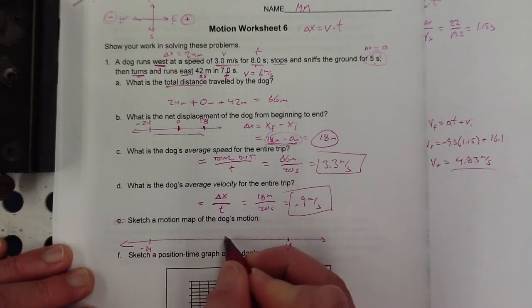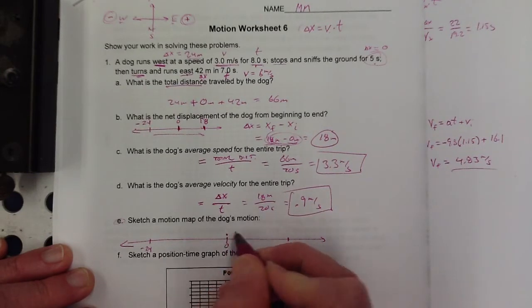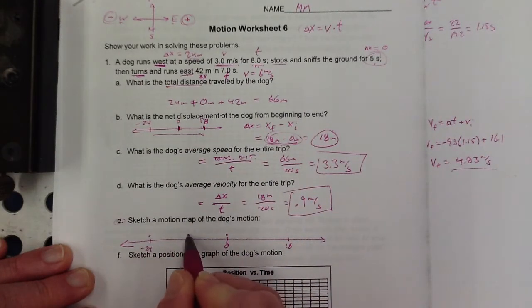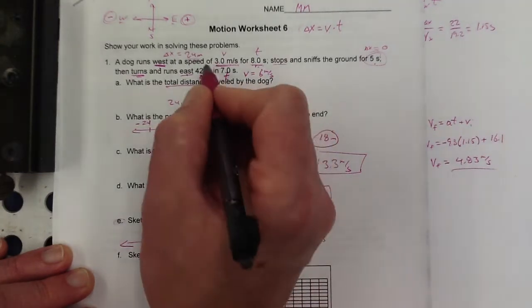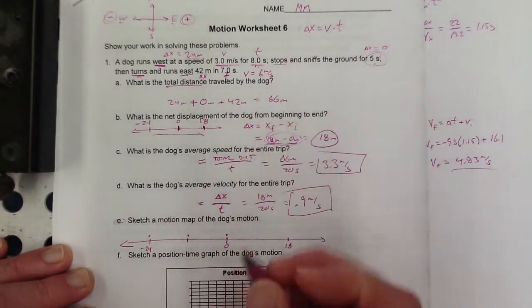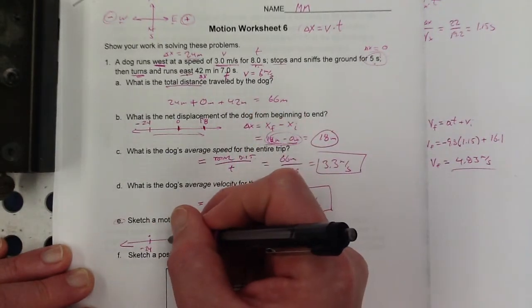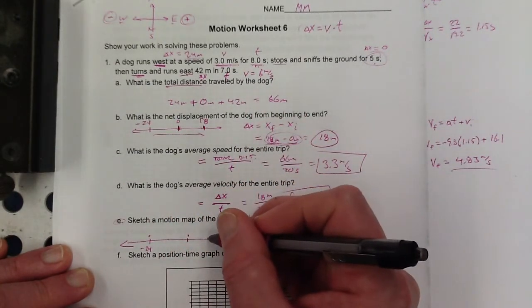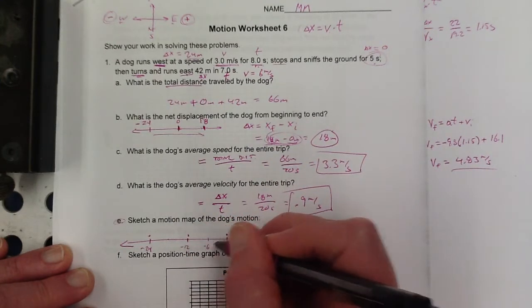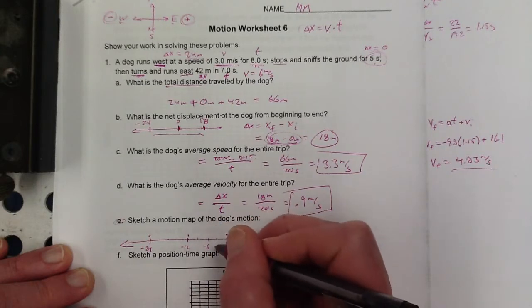So the dog's going to go, I'll start here, and then for the first 8 seconds, we're going to go 3 meters per second. And this is 6 meters per second. So I guess if I wanted to scale this, I could do it by 3s.